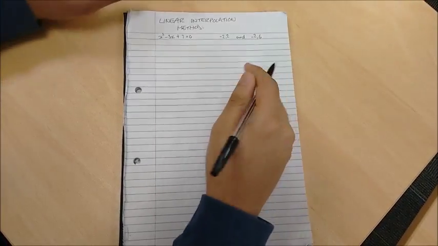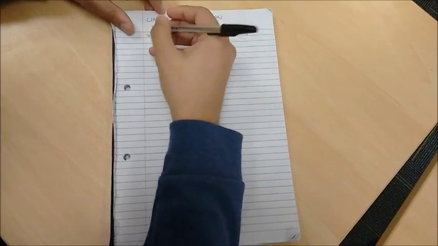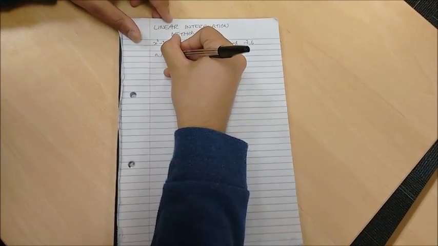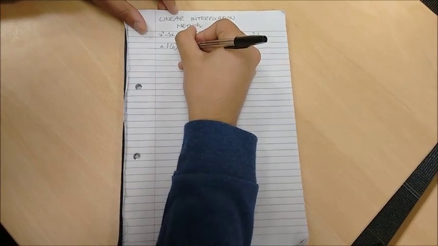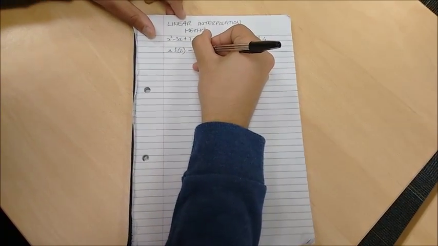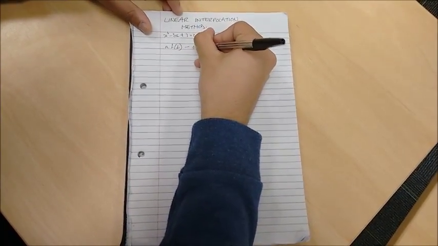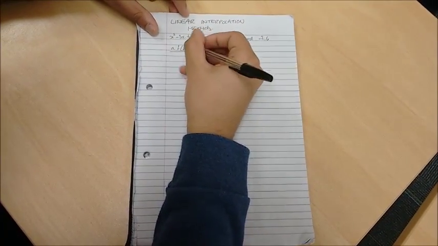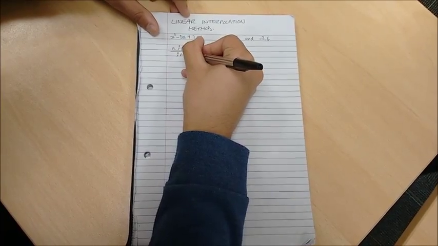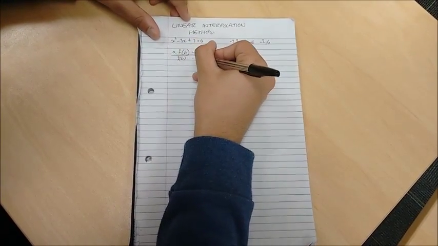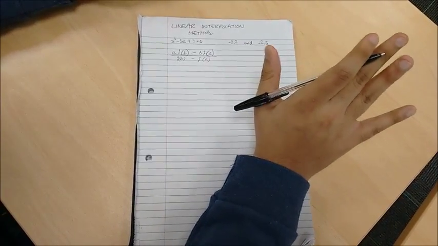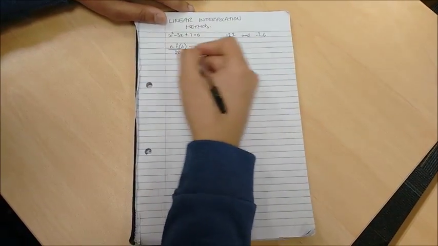So far so good. Now, the method we could use, there's a great formula to do this method, right? And that formula is a times f of b, minus b times f of a, and all of that over f of b minus f of a. Sounds good? Everyone with me so far? Okay. So that is the formula we're going to be using.